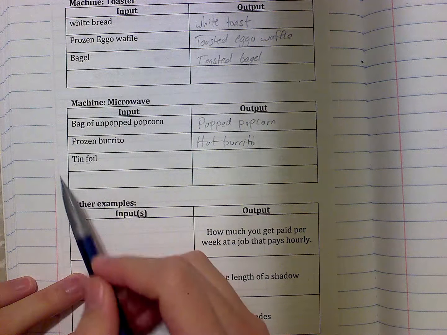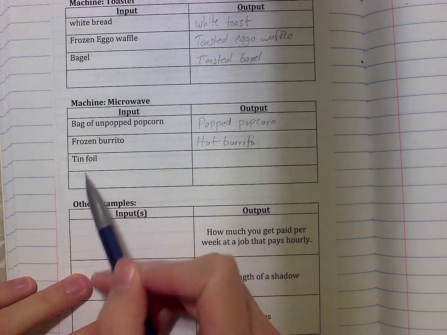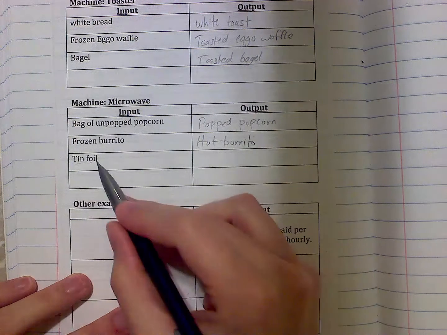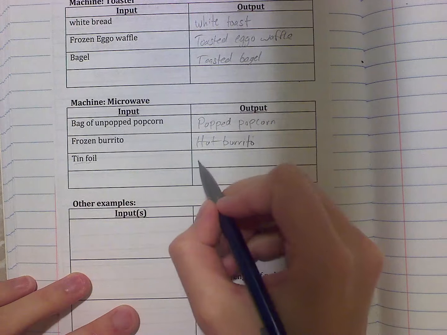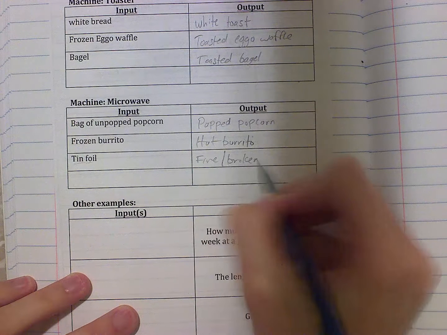What if you put tin foil in? Well, the microwave applies heat in a different way than, say, an oven. You can put tin foil in an oven, but you can't put it in a microwave. You can't put metal in a microwave. The output would be a fire and probably a broken microwave.